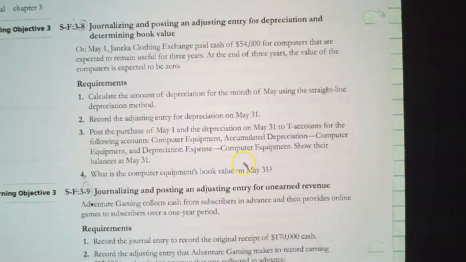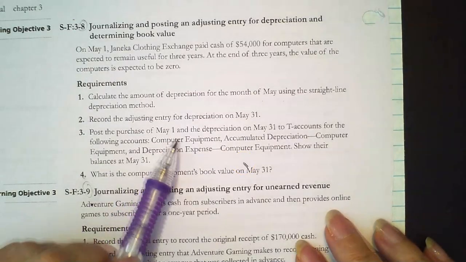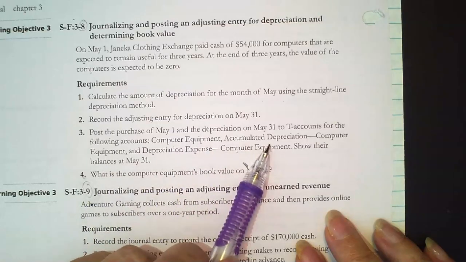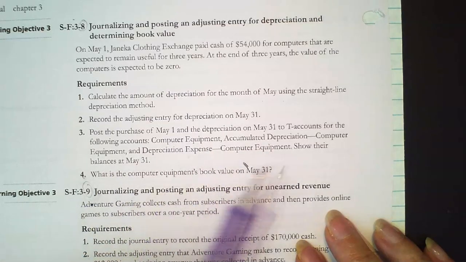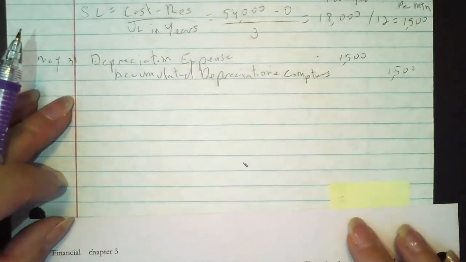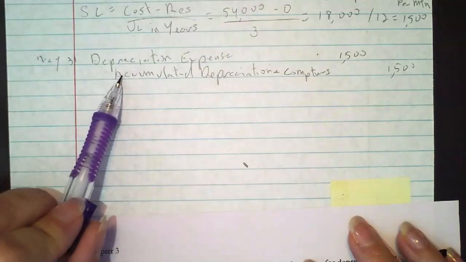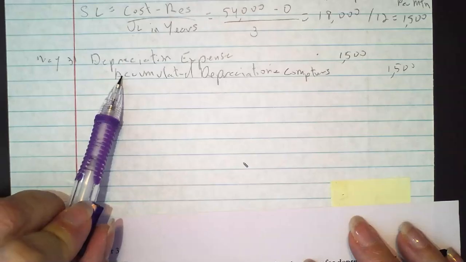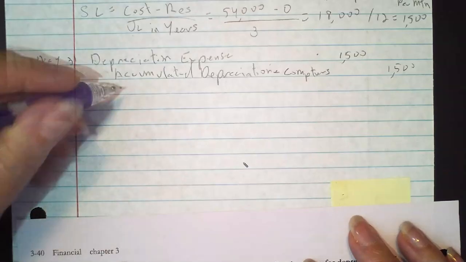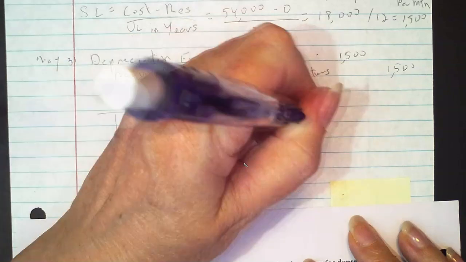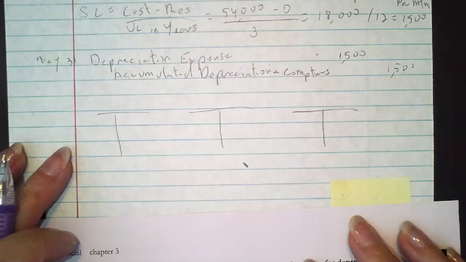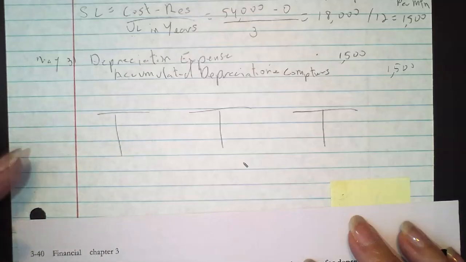Requirement 3 says, post the purchase of May 1 and depreciation on May 31st to T accounts for computer equipment, accumulated depreciation, and depreciation expense. Show their balances. So I need 3 T accounts. But here's the thing. When I'm doing journal entries, this is an official transaction. This is a document that is official and can be audited. I cannot abbreviate anything. T accounts, on the other hand, are just shorthand for me, so I can call them whatever I want as long as whoever's looking at it knows what it is.